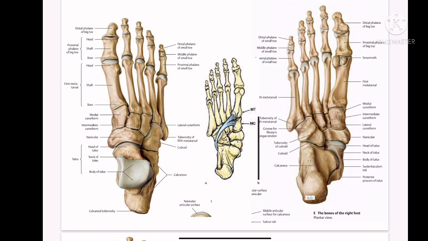First of all, we'll discuss the anterior surface. This one is the anterior surface, the distal surface. It articulates with the bases of the fourth and fifth metatarsals. So the anterior surface articulates with the fourth metatarsal and fifth metatarsal.